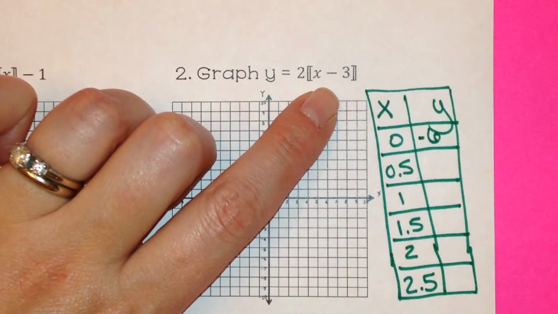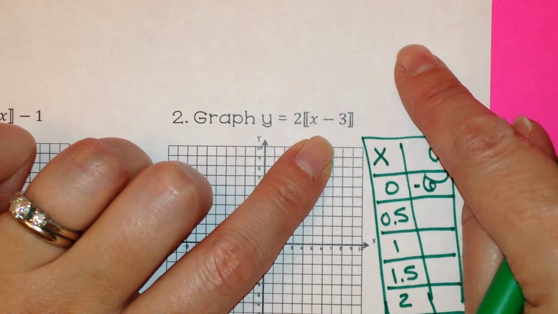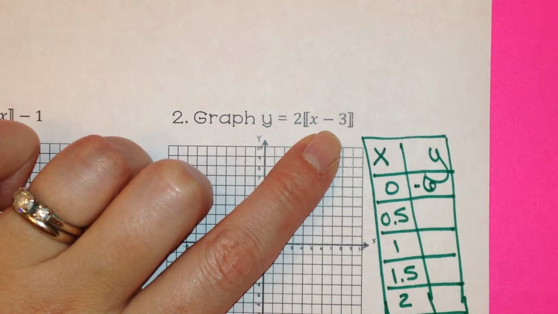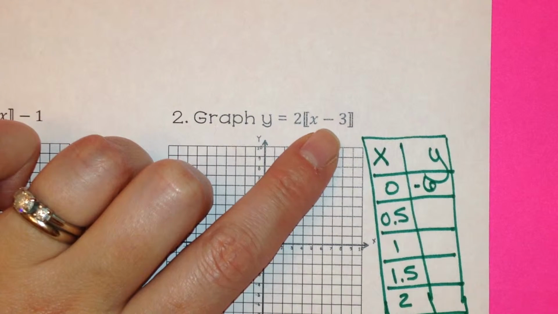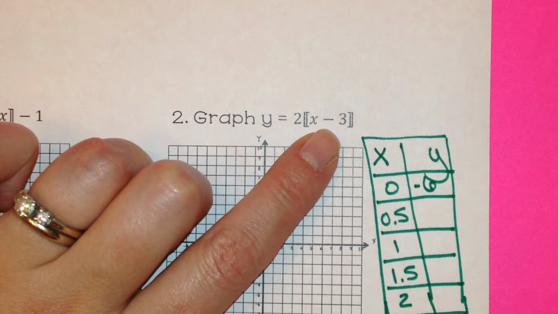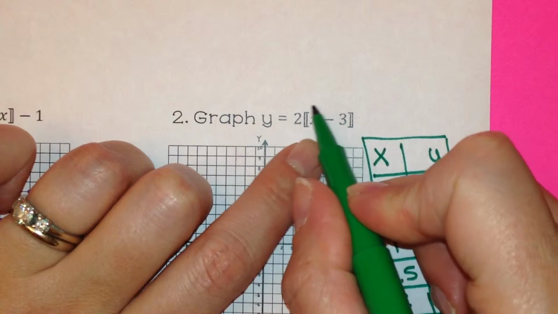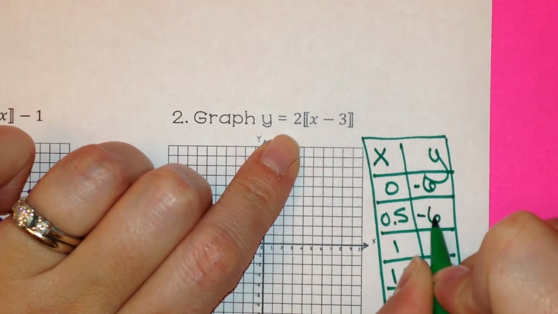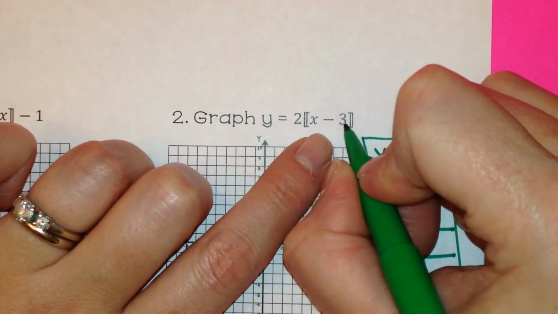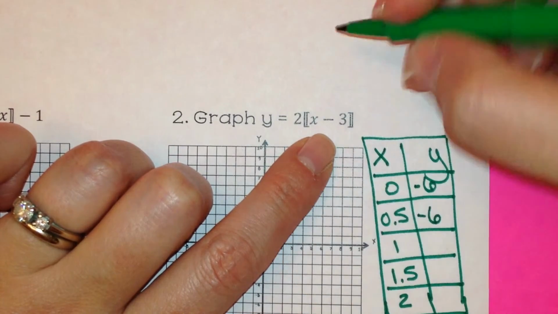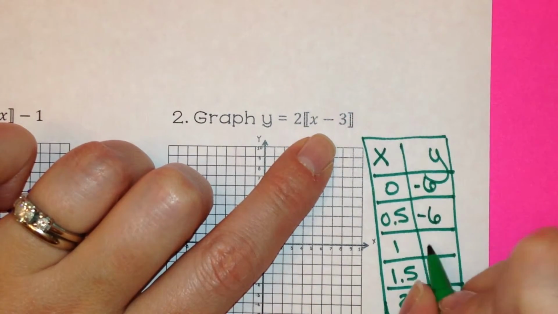Plug in 0.5. 0.5 minus 3. If you need to do the math over here, you can. So we're at -2.5. Greatest integer of negative 2.5 is negative 3 because negative 3 is the largest integer that's less than or equal to negative 2.5. You can always look at a number line if you get confused. So negative 3 times 2 is negative 6. Plug in 1. 1 minus 3 is negative 2. Negative 2 times 2 is negative 4.